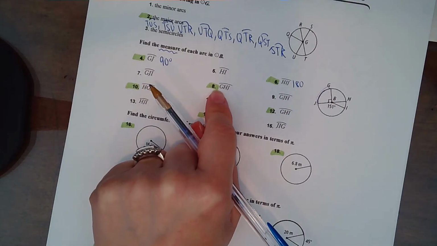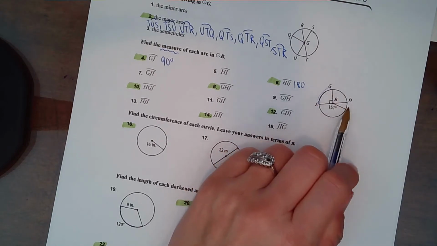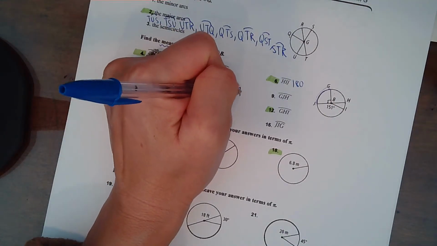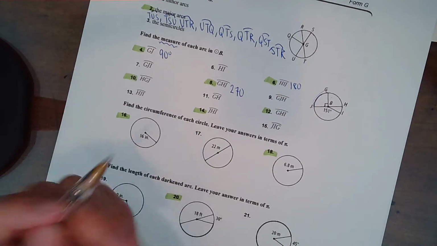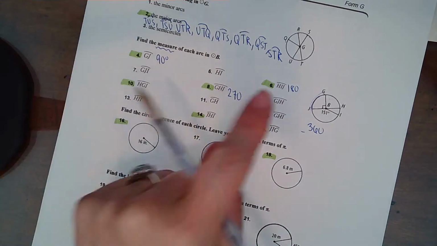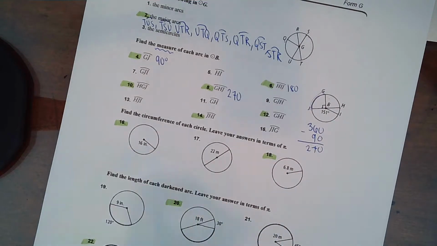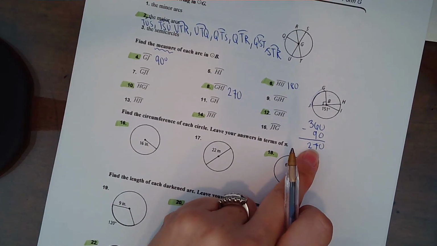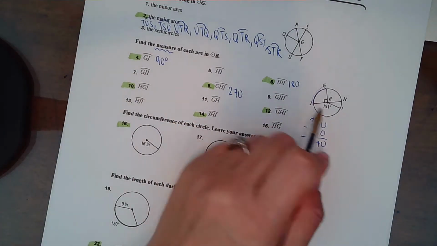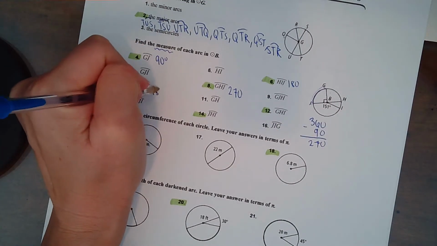And then here, GHJ. Well, if we go all the way around here, we'll notice that the one thing that we're missing is 90 degrees. So 270, because if you are a little stumped on that, I took 360, which is a total circle, minus the 90 degrees that's right there that's not included, and 360 minus 90 is 270. All right, number 10 is HGJ, which again is another semicircle, so 180.